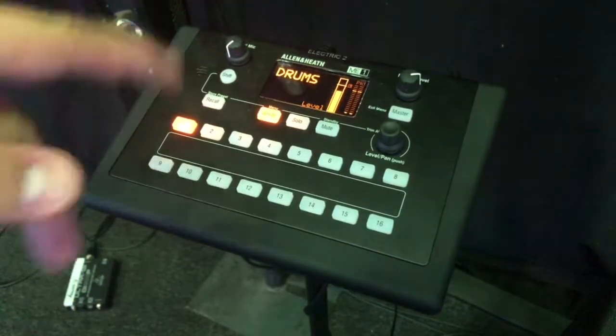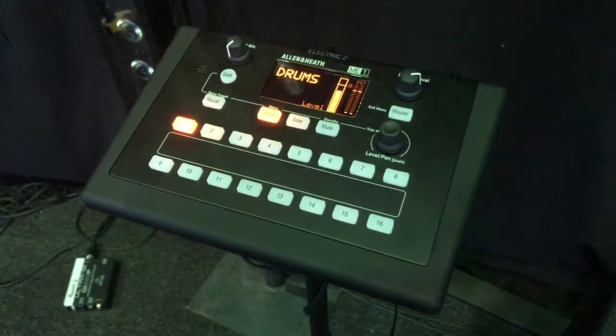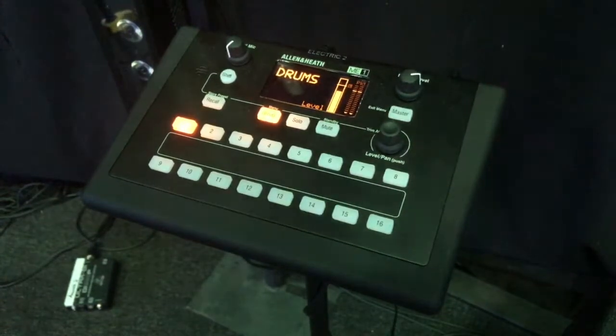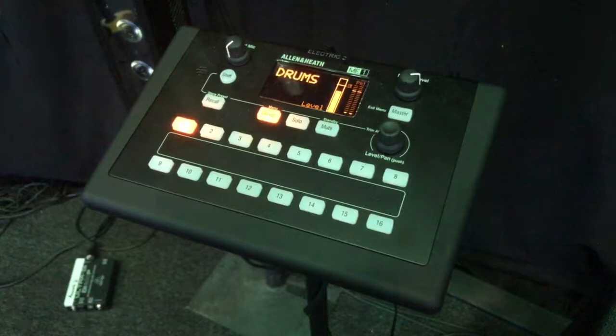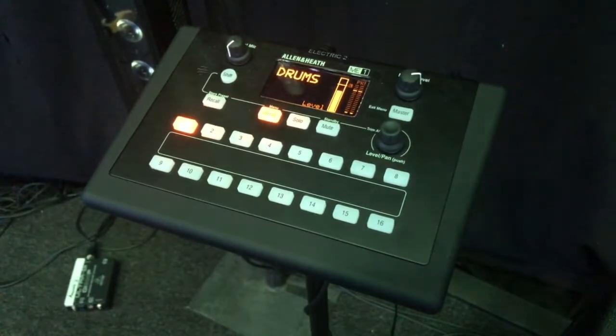So the first thing you want to do when you come to these units is recall the default settings, and that means anyone who's made any changes since they've last used them, that'll all be cleared and put back to the default that we've created. It's really easy to do.